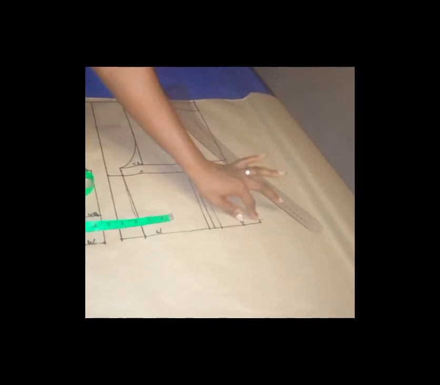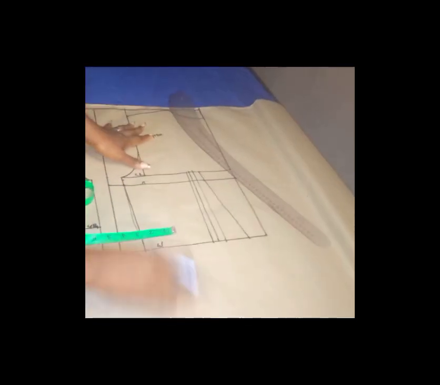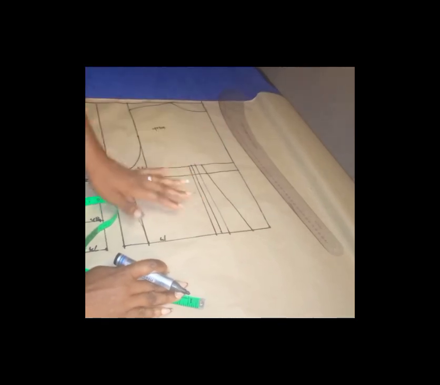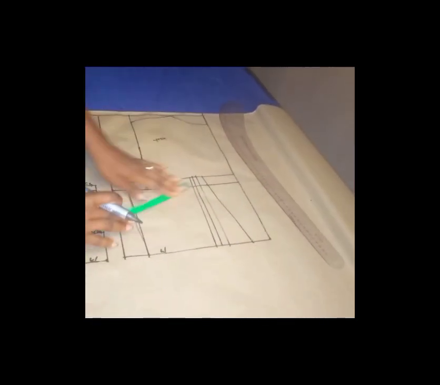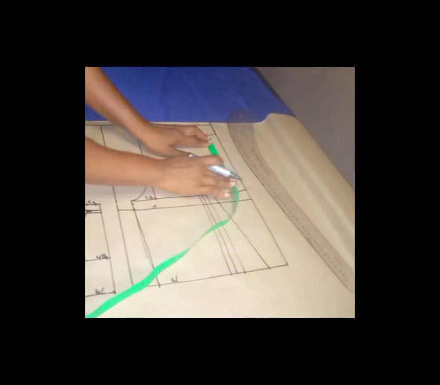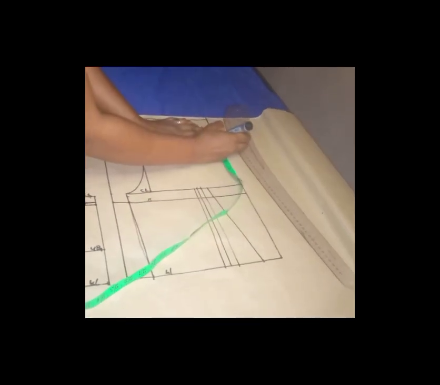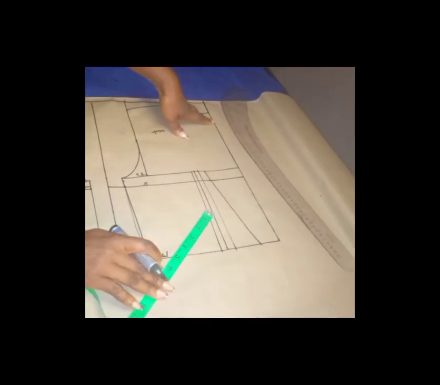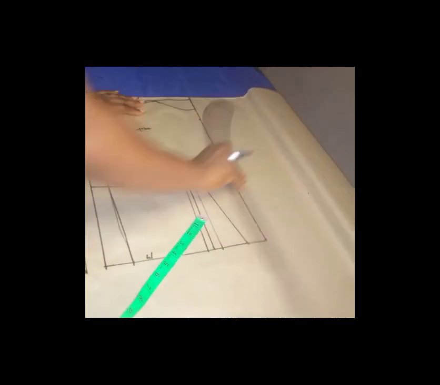Note you can do this straight. If you're working with 3 inches, you just work with the 3 inches straight to the waist area. If you're working with 2 inches, you can do the same at the waist area, but I just want the chest area to be wide and the waist area to be a bit slim. So that's what I did, and I connected using a straight rule.